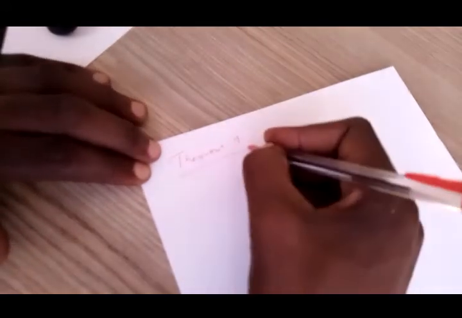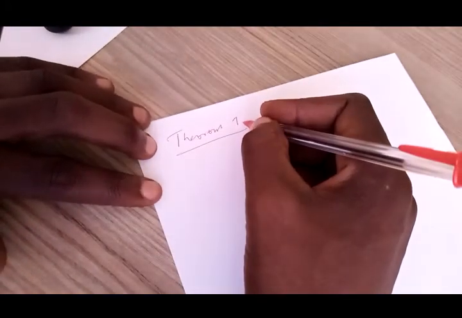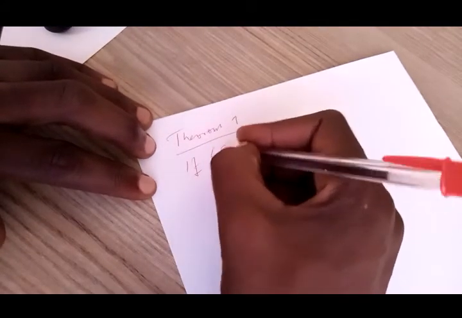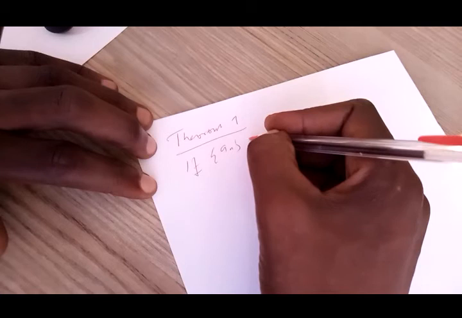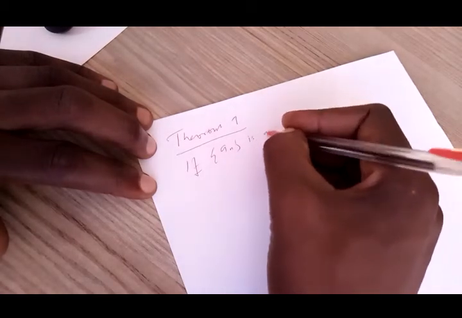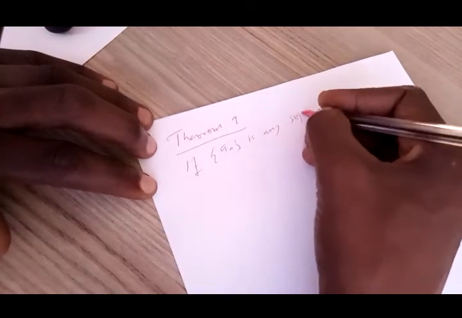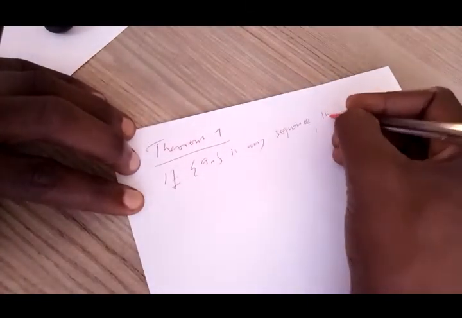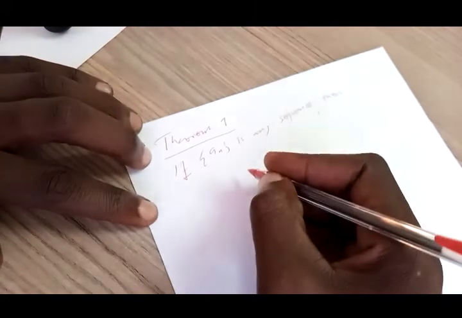So the first theorem in terms of limit inferior and superior is that if the sequence a_n is any sequence, then the following is true.